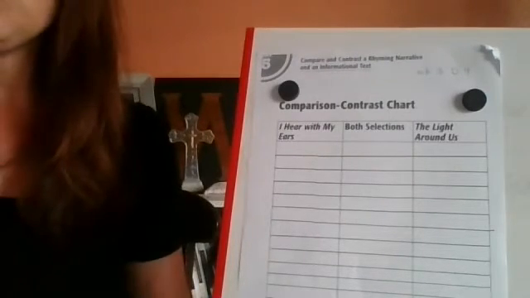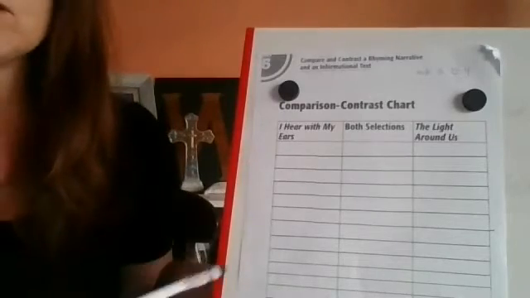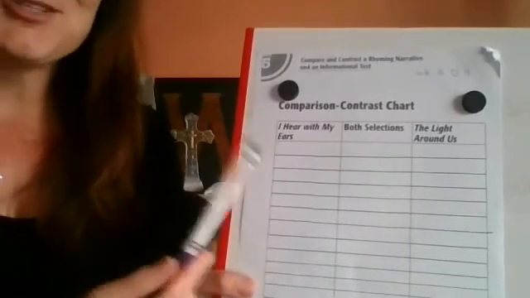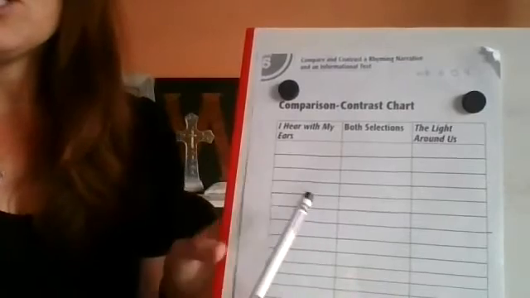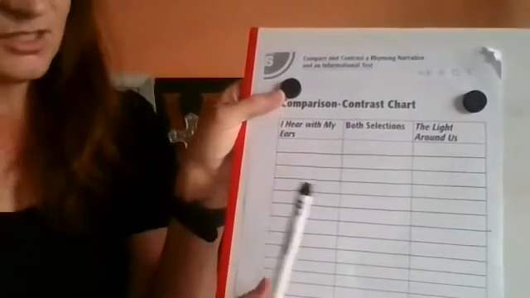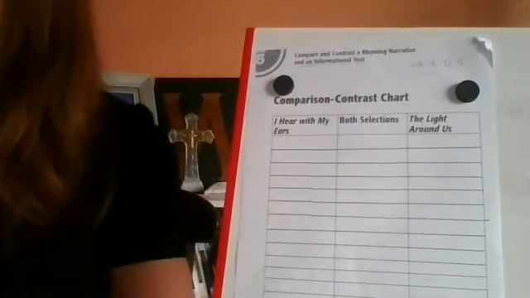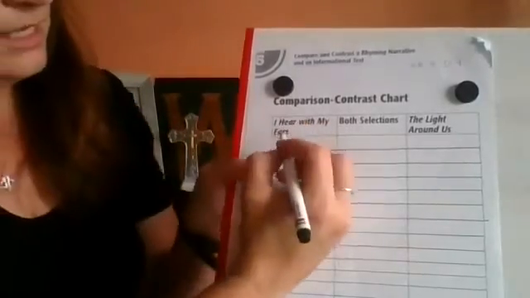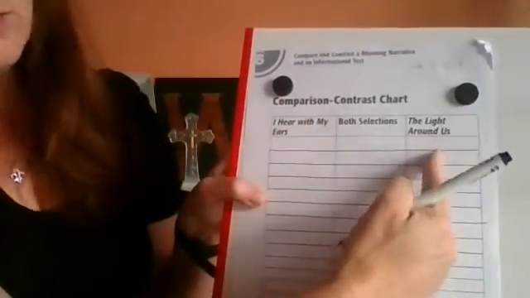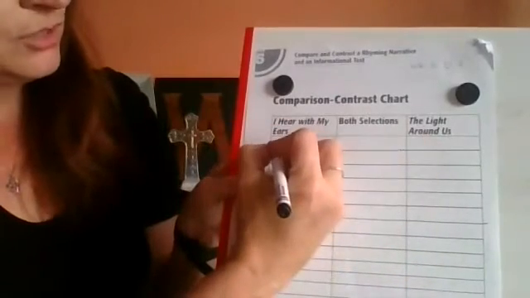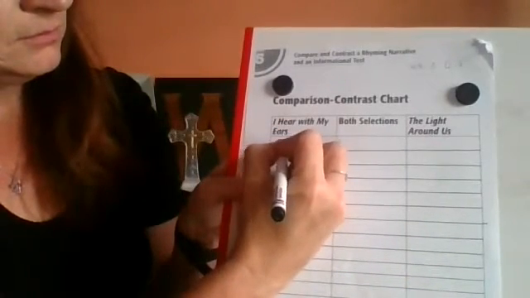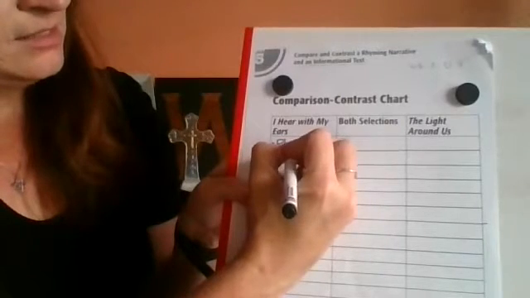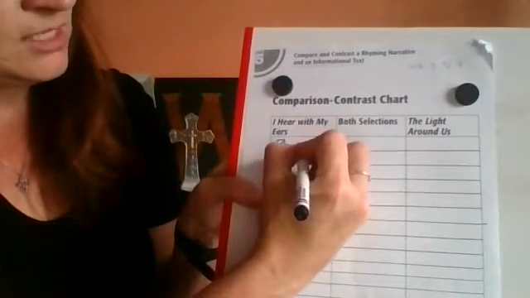I'm going to start adding some facts. Well, so we're going to start adding some examples here. So I Hear with My Ears was a rhyming story. Lots of fun rhymes in that story. So I'm going to write that here because The Light Around Us was not a rhyming story. So we're not really writing sentences, right, boys and girls? We're just taking notes.